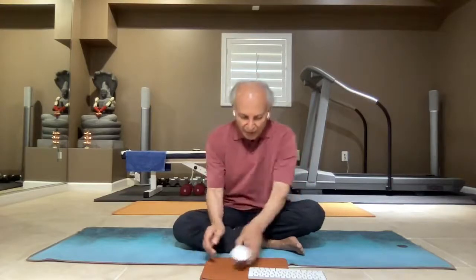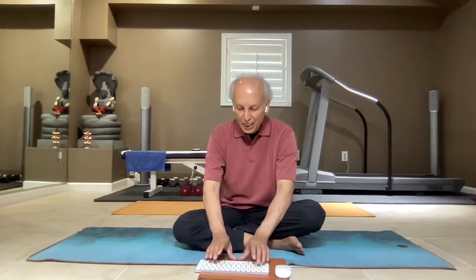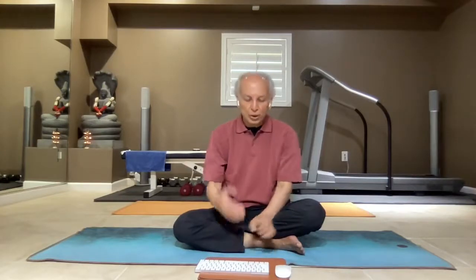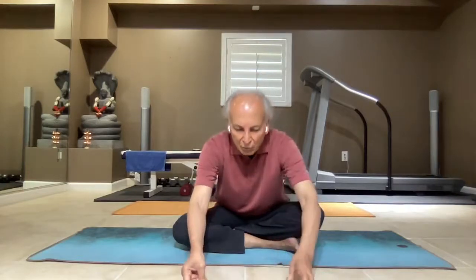I've been doing it for a long time. In the same way, when I type, I make a point of using both sides equally. Both my fingers are moving equally when I'm typing. These are day-to-day activities, and the reason I'm saying this is that people are getting better and better by using the opposite side of the body.